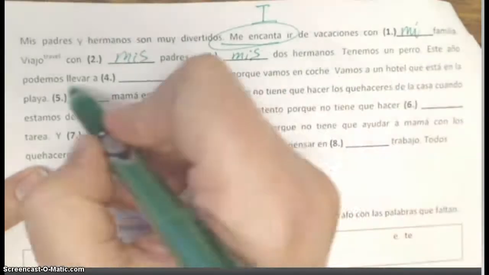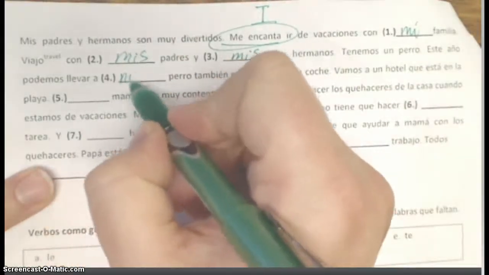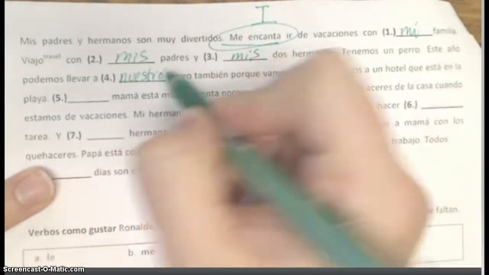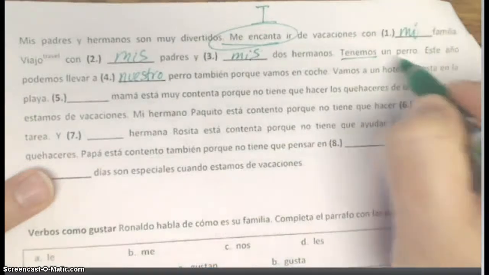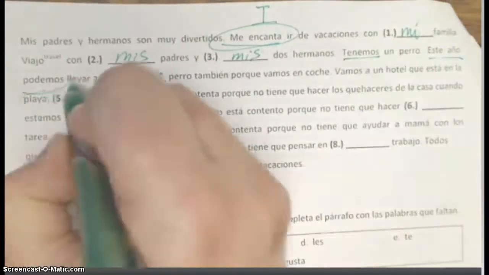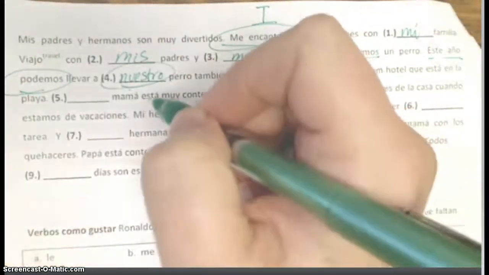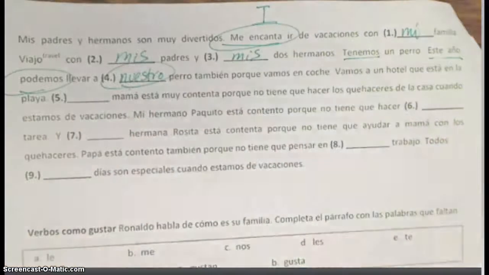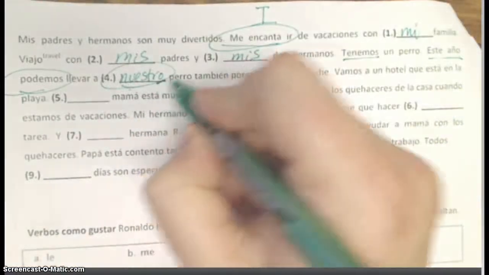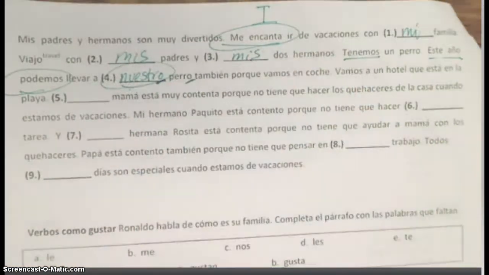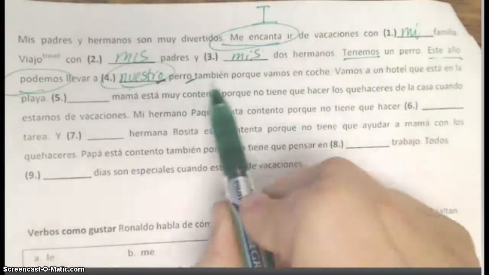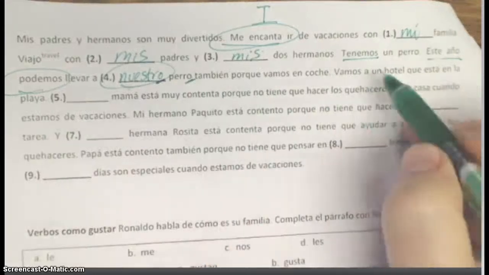Tenemos un perro. Este año podemos llevar a nuestro perro. And we know that we're talking about the nosotros form because this year we can all bring our dog is the most likely answer after we can all bring. And it's ending in an O because perro is singular and masculine. So we can all bring our dog because we're going by car.